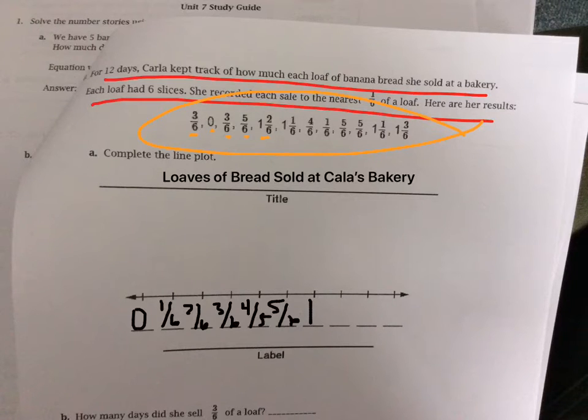So what are those fractions that we just listed? We need to create a label below to describe what those fractions are. So we said that the fractions are slices of a loaf, by sixes each, to the nearest sixth.